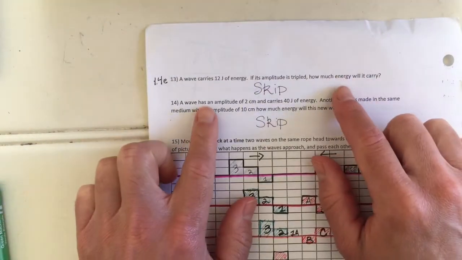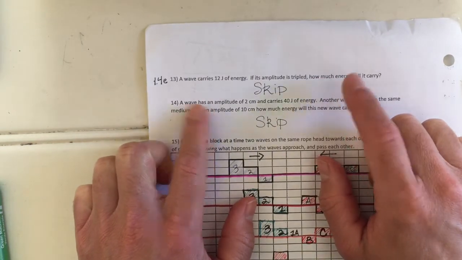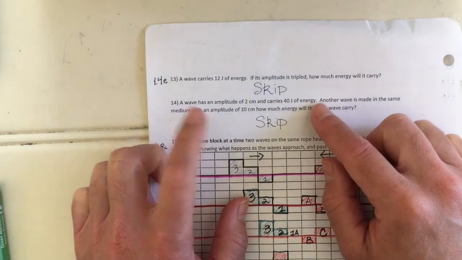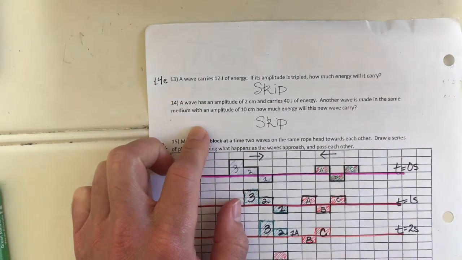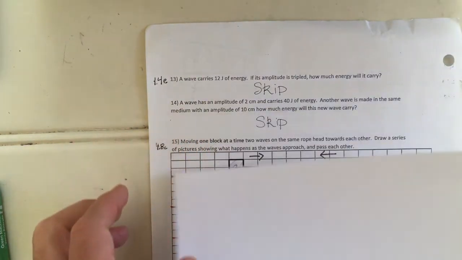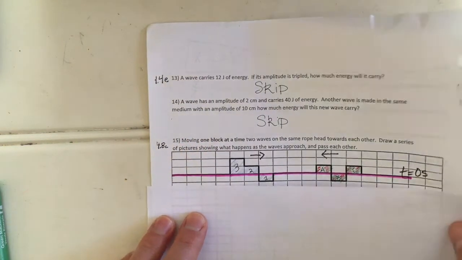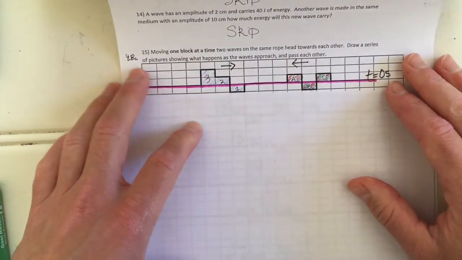All right, so that's pretty straightforward. The back here, we're going to skip the first 2 on the back because these deal with the type of problem involving energy and amplitude that I didn't get to. So we're not going to worry about that. This one right here, I just made a video over it and it got deleted somehow.